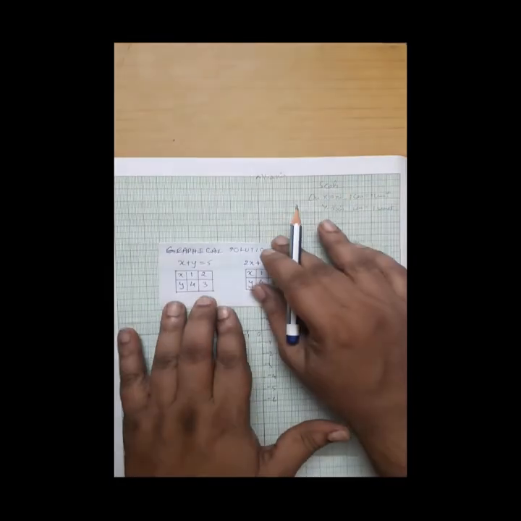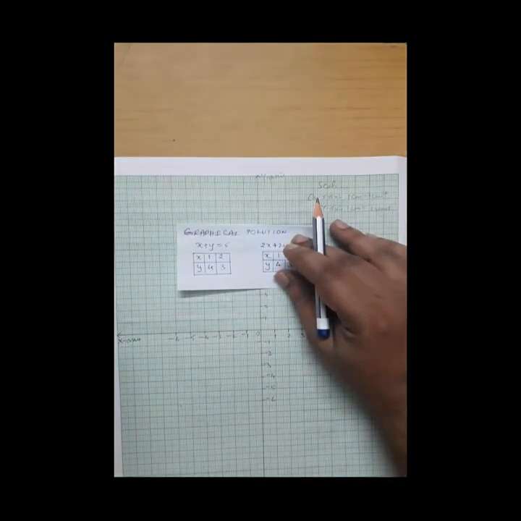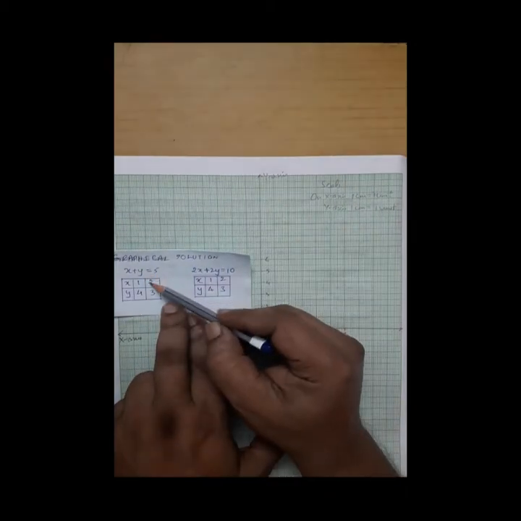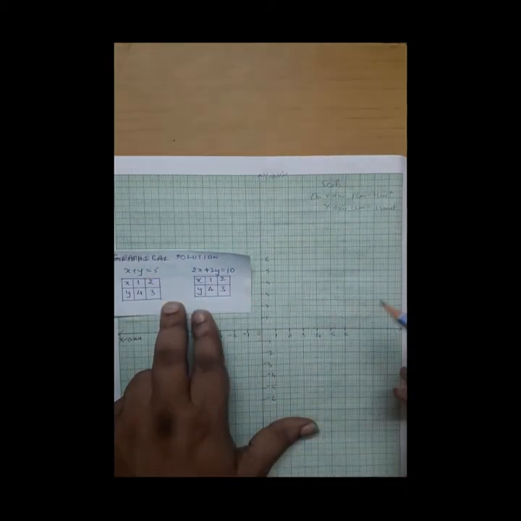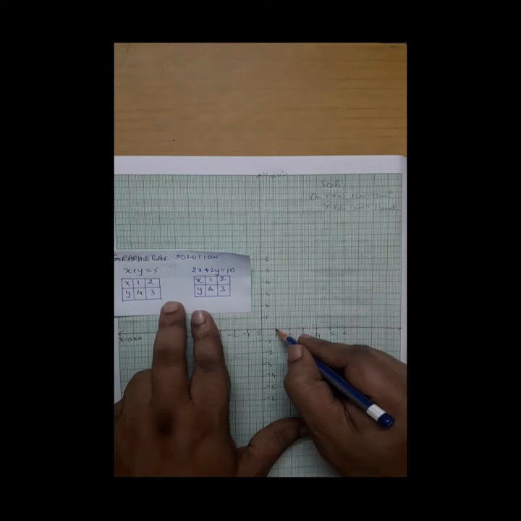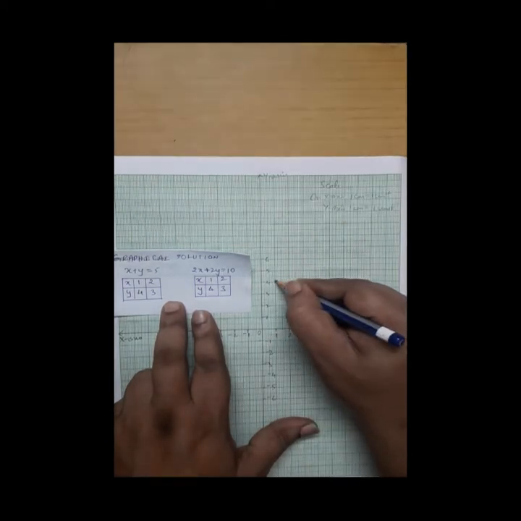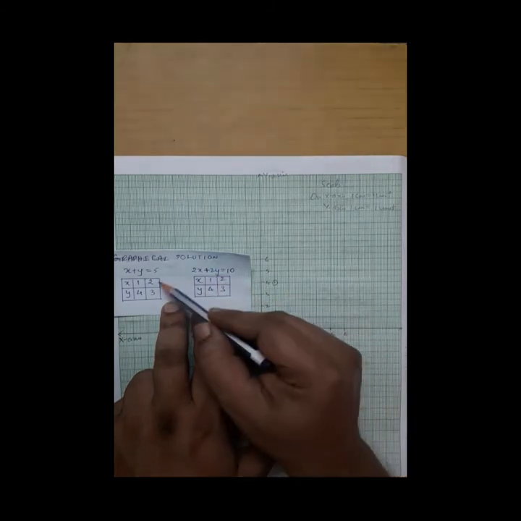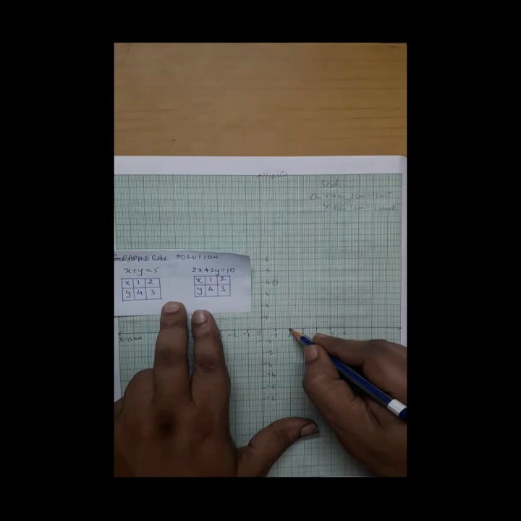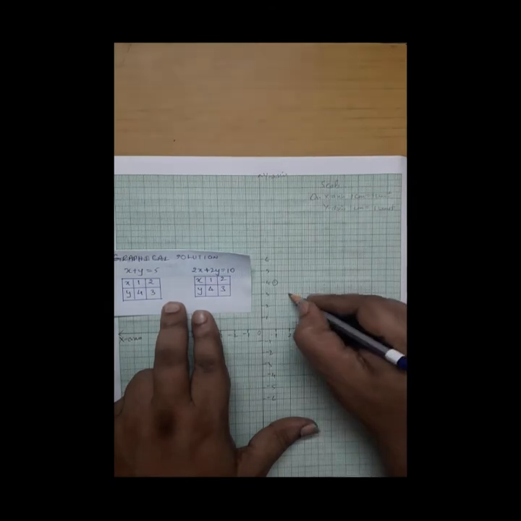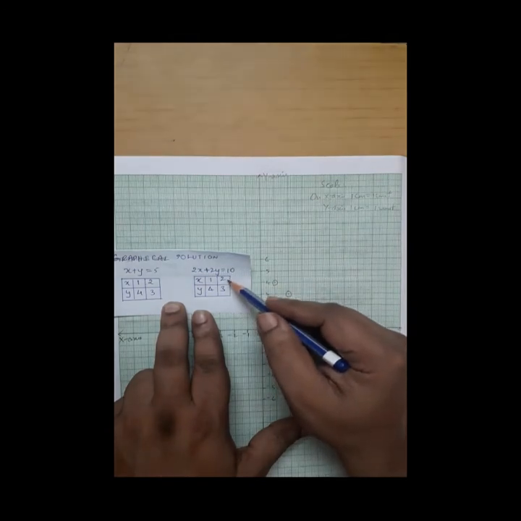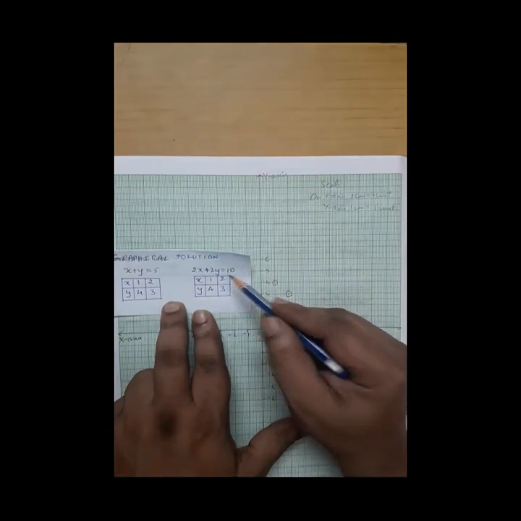For x plus y equal to 5, when x is equal to 1, y is equal to 4, and the same holds true for the other equation as well. And when x is equal to 2, y is equal to 3, and again the same thing applies for this equation as well.